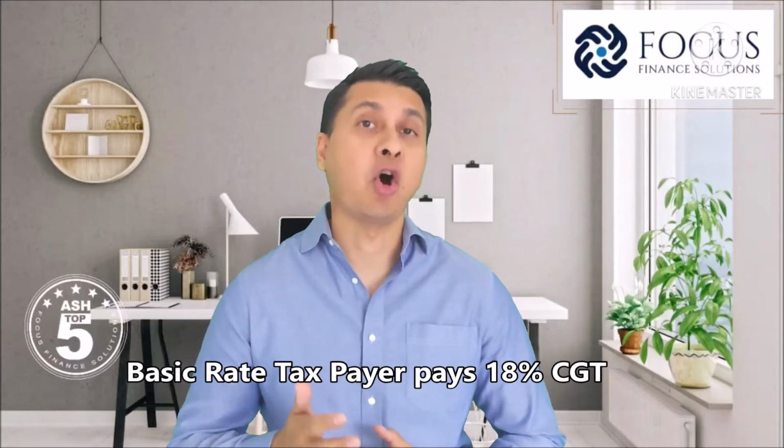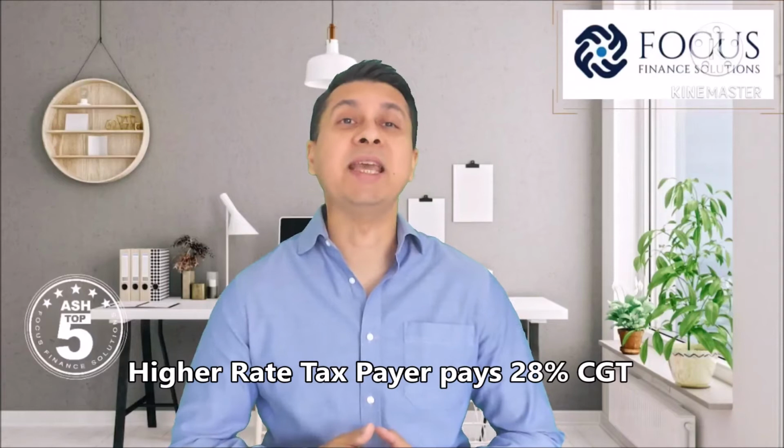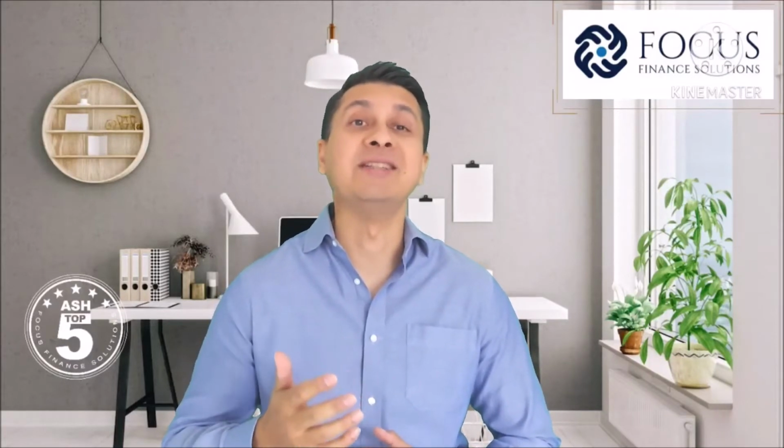If you are a basic rate taxpayer, the rate will be 18% on the gains. As a high rate taxpayer, this rate will be 28%. Keep in mind that any capital gains tax will be included when working out your tax status for the year, which may push you into the higher bracket. You can work out how much capital gains tax you have to pay by using the link in the video description.